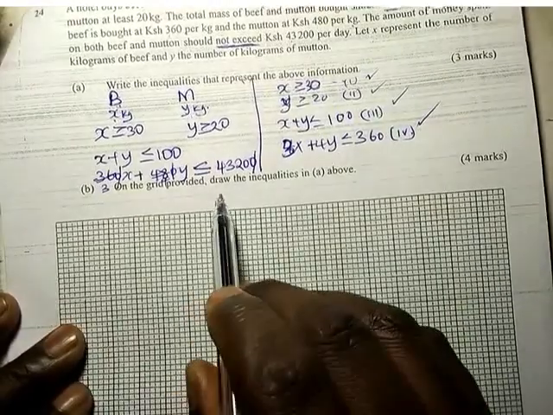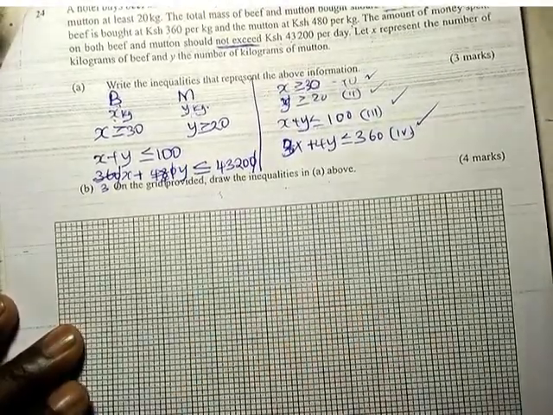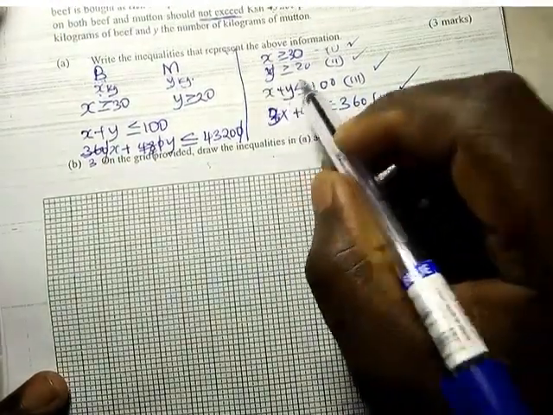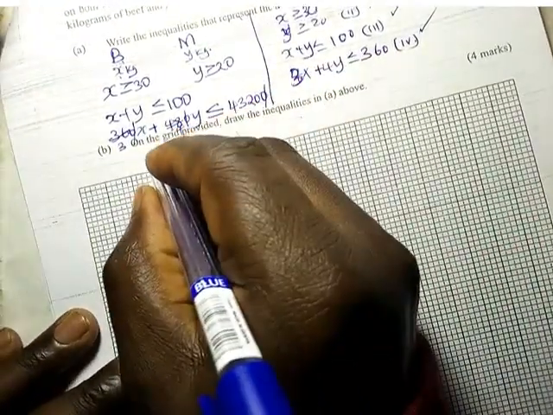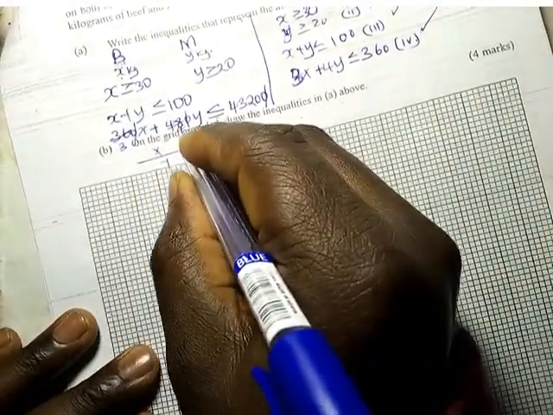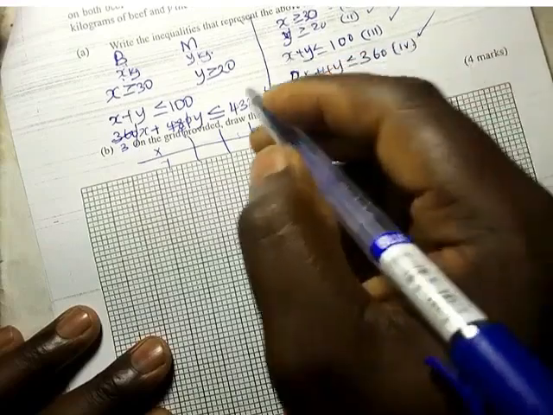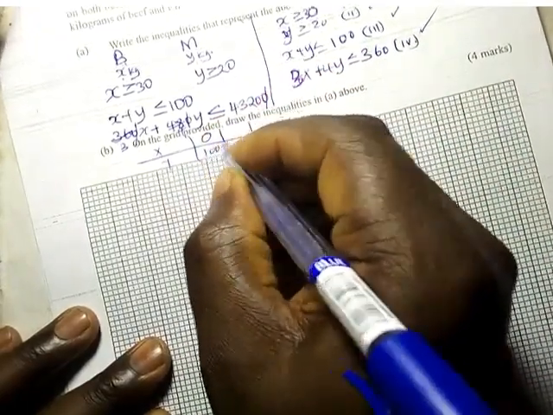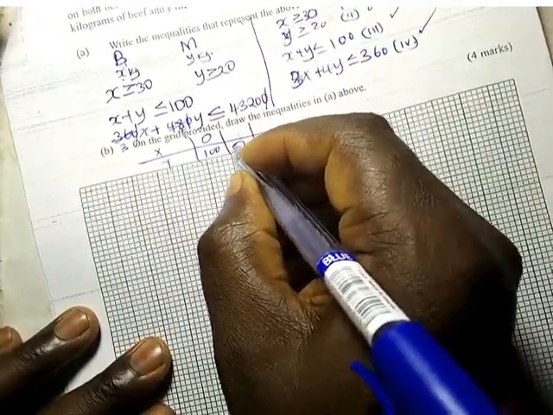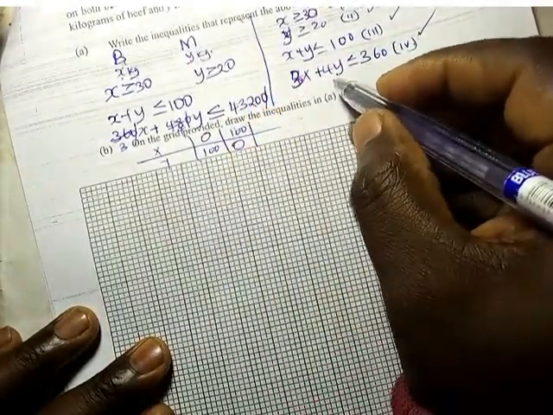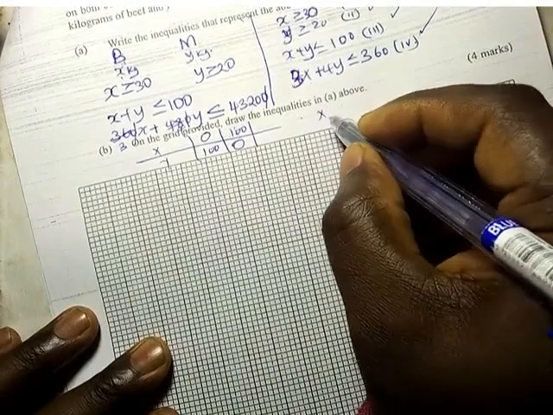On the grid provided, draw the inequalities on the above. So for you to draw the inequality, you need to get the points for these equations. So for this one, you say X, Y. When X is 0, Y is 100, and when Y is 0, X is 100. That is okay.